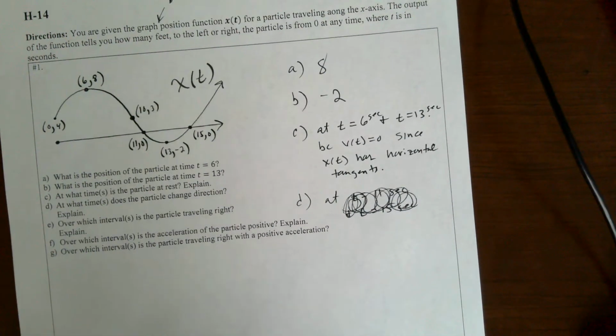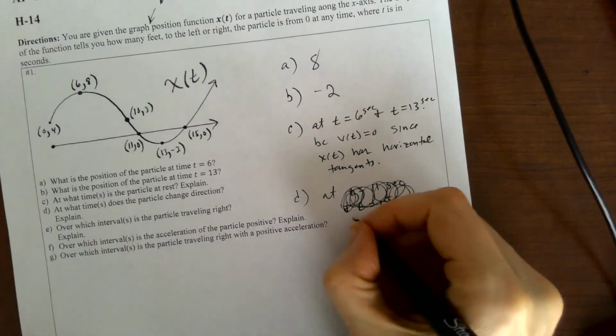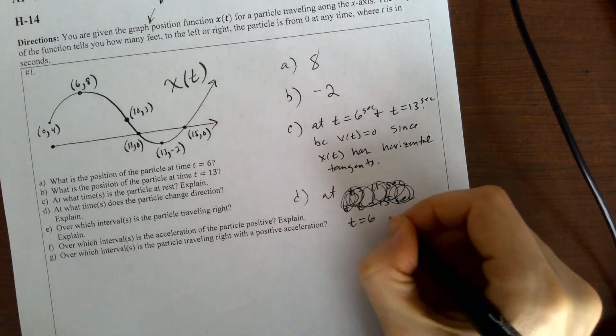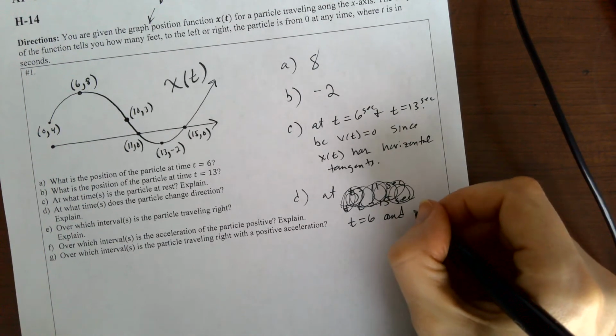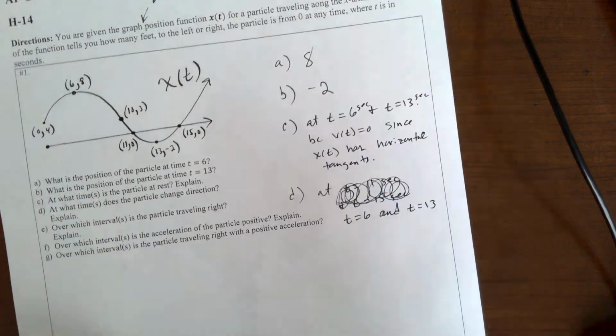All right, I'm looking for the extrema on this. At t equals 6 and t equals 13.